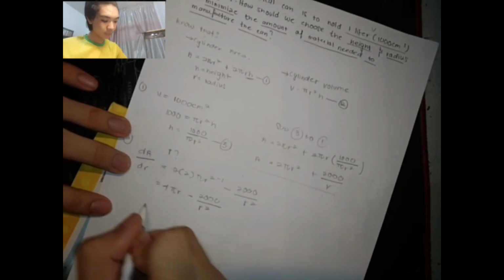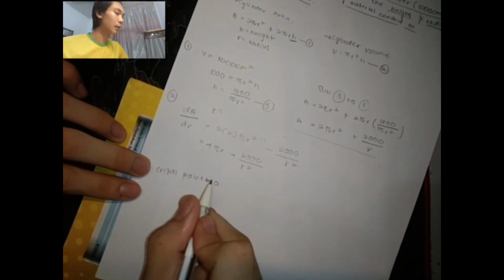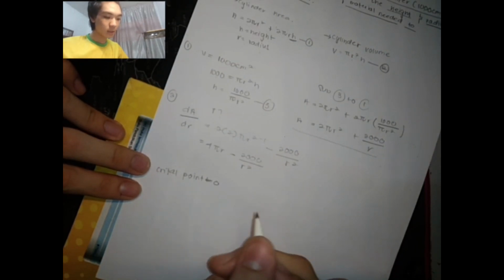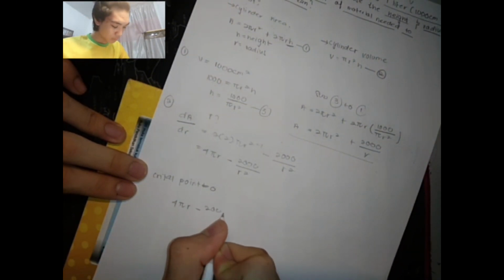So we set the critical point to 0 because by using the critical point we can find the minimum or maximum value. In this case we need to find the minimum surface area value. So 4 pi r minus 2000 over r squared is equal to 0, which we can rearrange to get 4 pi r is equal to 2000 over r squared.